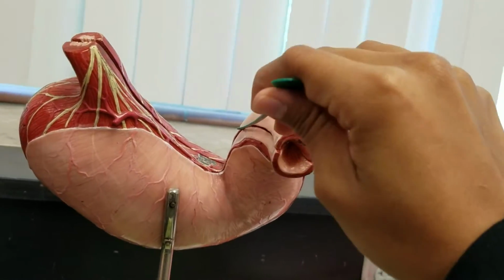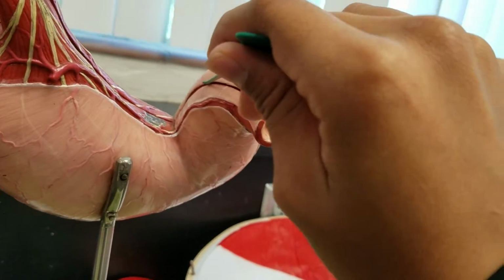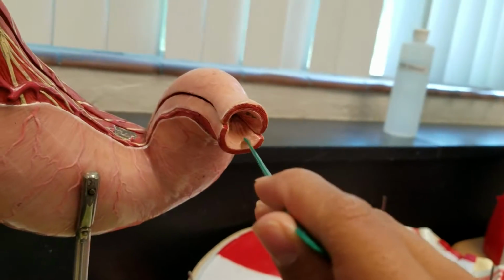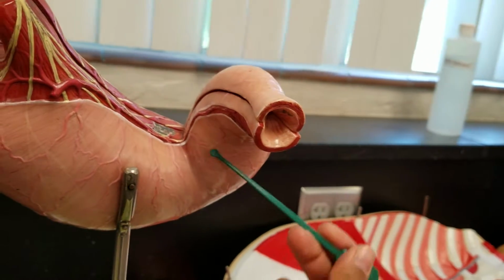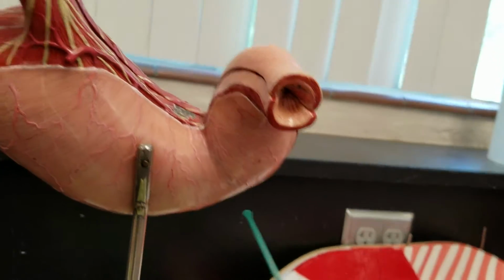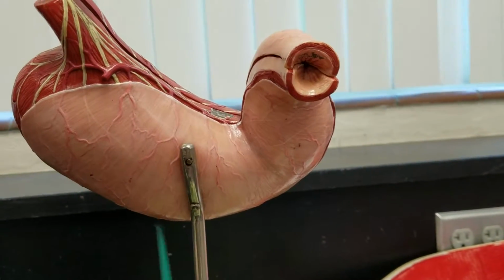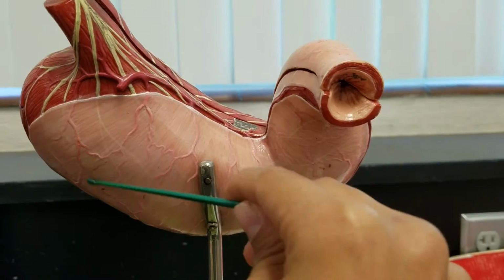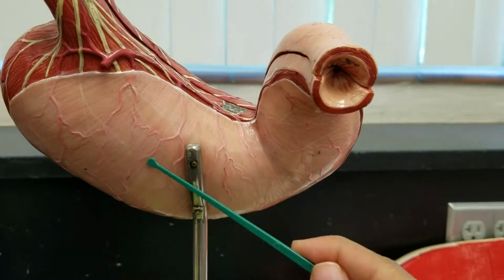And then we'll actually see a better view of where the pyloric canal would be. Then we would find the beginning of the duodenum right here. Then we would find the pylorus, which would be right here as well. And then as we make our way down again, we'd have the greater curvature. Then the little light faded sheer layer is the serosa.